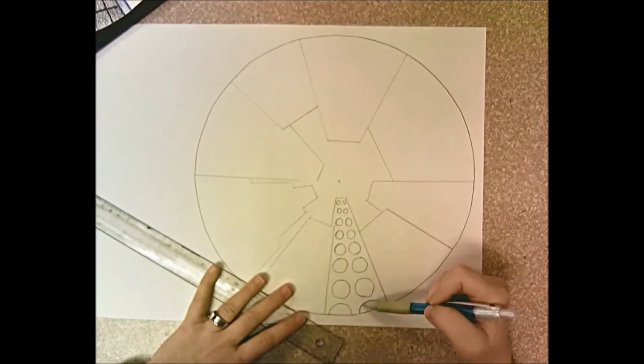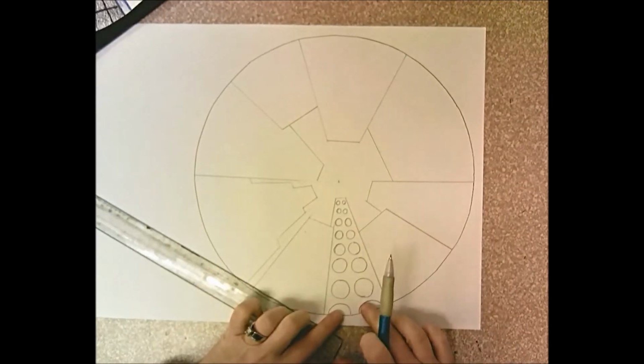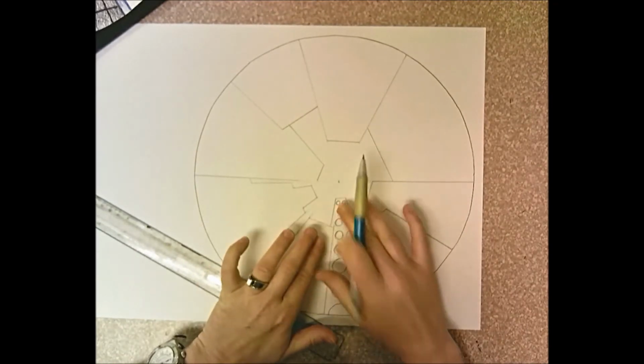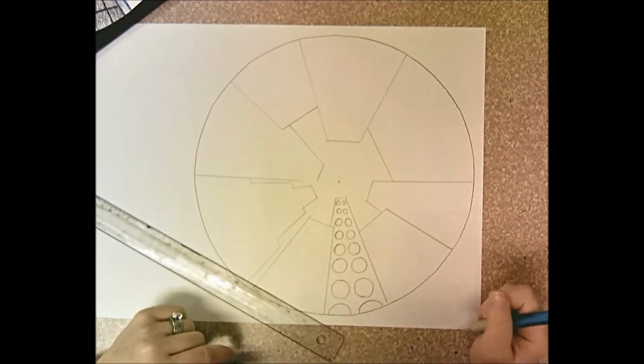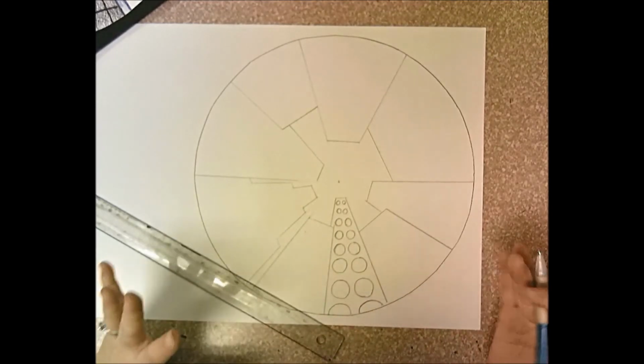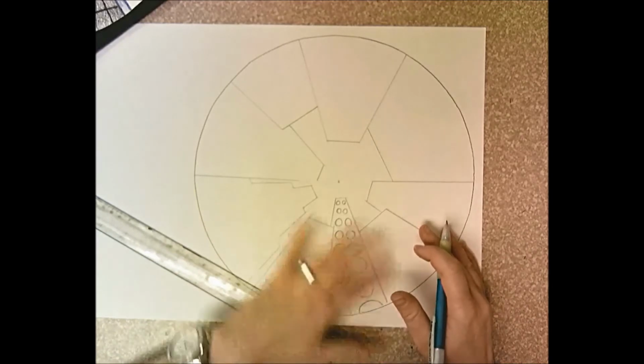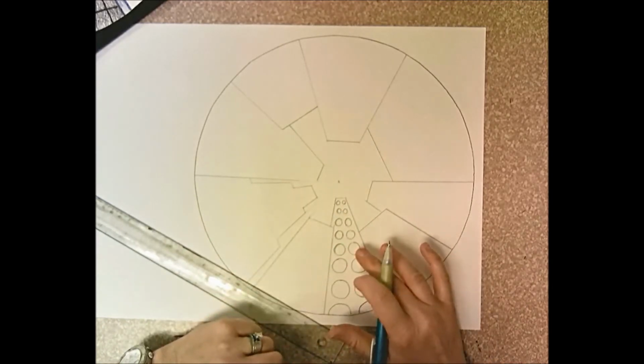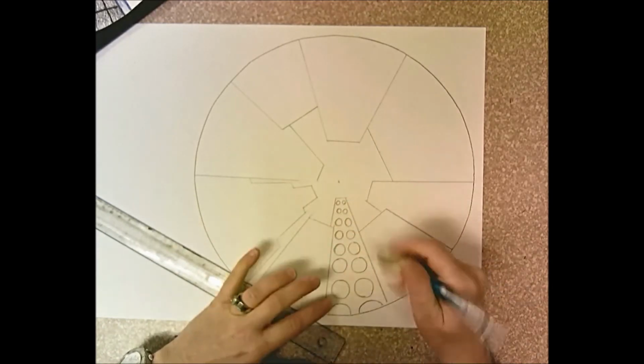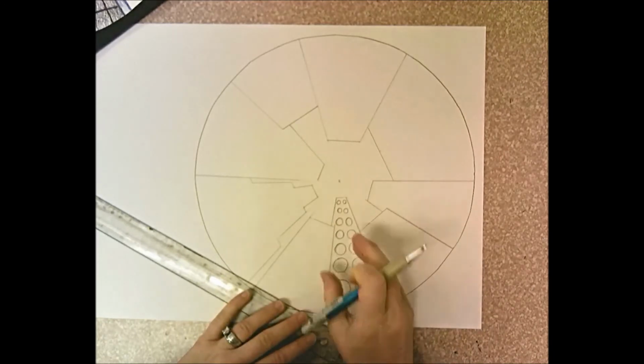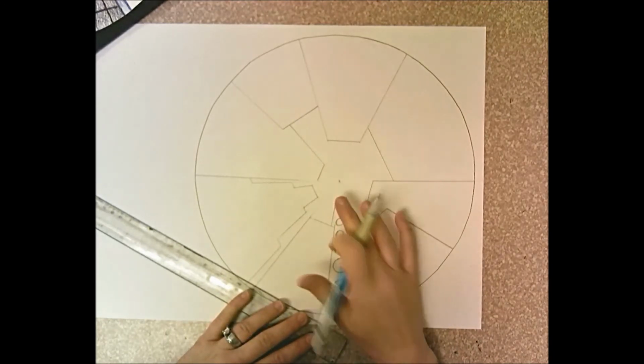Okay, so notice how my windows are larger at the bottom. I did not add more rows, and they gradually got smaller and smaller. And that was drawn freehand, just kind of eyeballing it and winging it. But it's really important that if you do a window this way, that you make sure that you keep the same number of rows and columns, but they gradually get smaller.